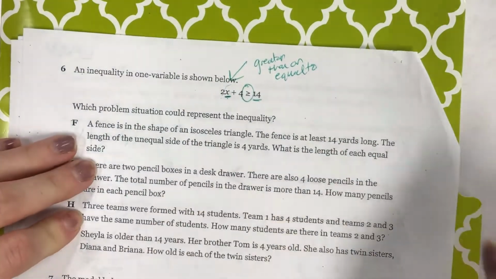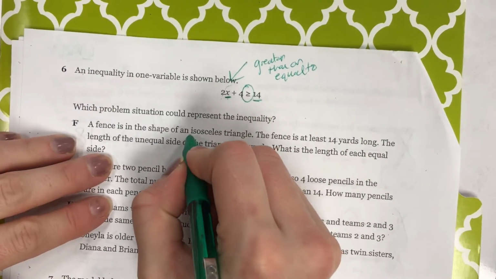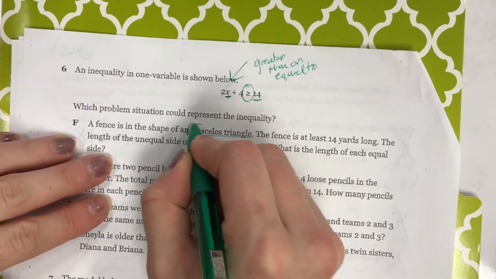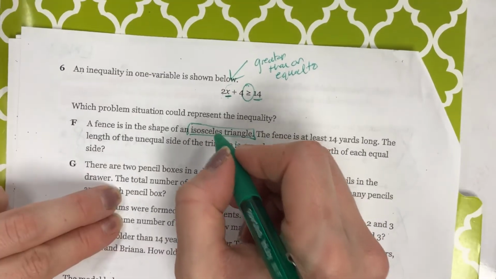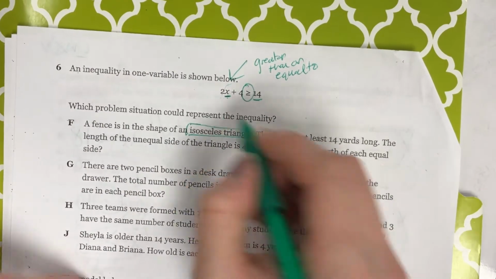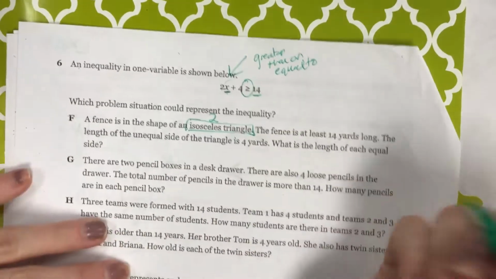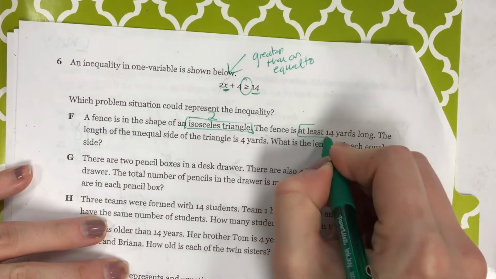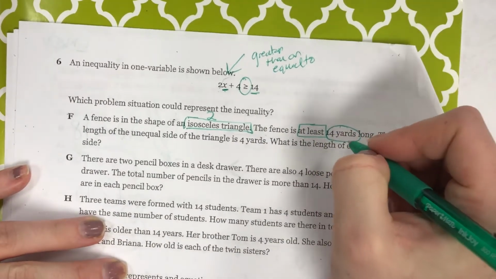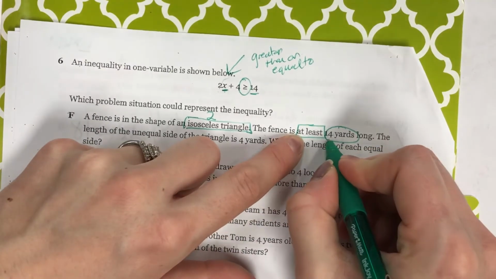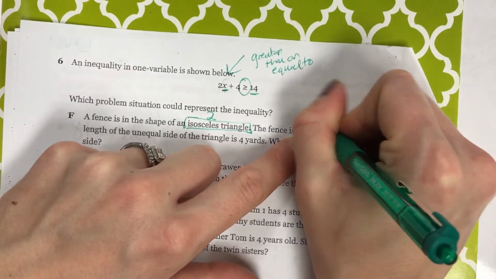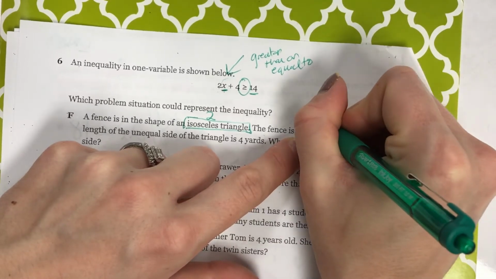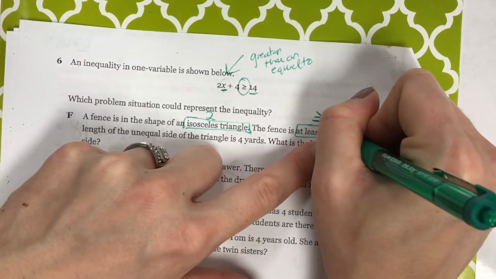So F says a fence is in the shape of an isosceles triangle. So remember, a triangle has 3 sides. Isosceles means that 2 sides are the same, 1 side is different. So I'm going to put a 2 up here. The fence is at least 14 yards long. At least. So that means it has to be the same as or more than 14.